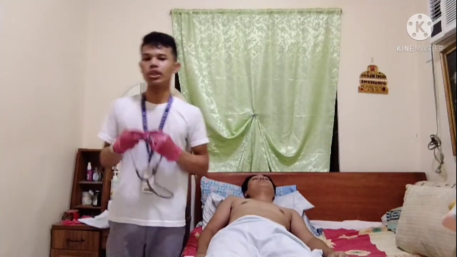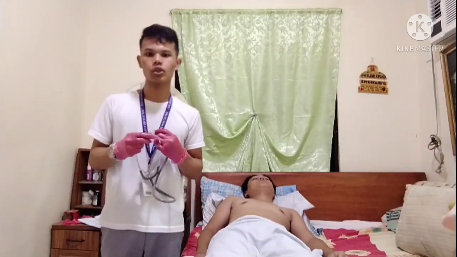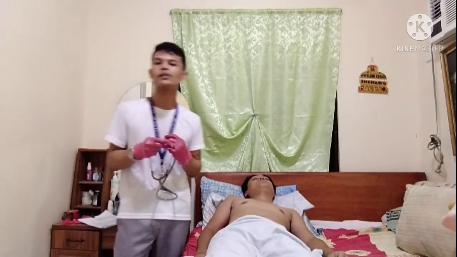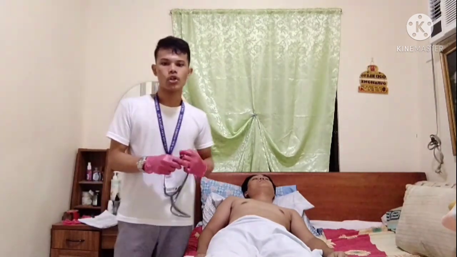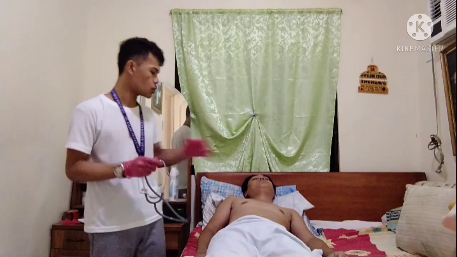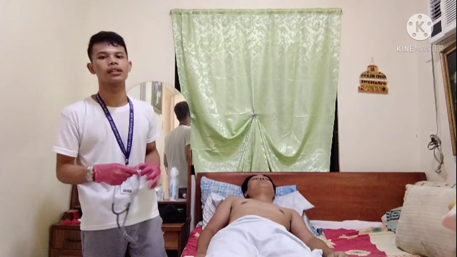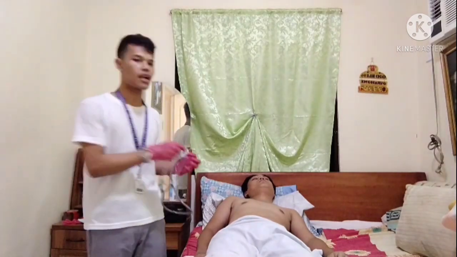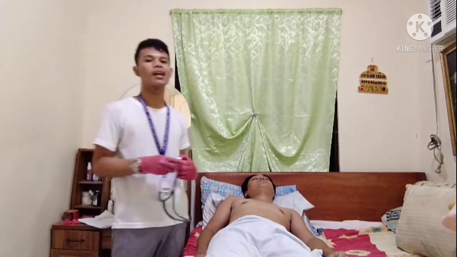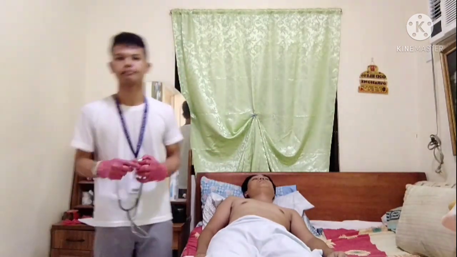We need to listen to each quadrant for a minimum of 1 minute per quadrant, up to 5 minutes, to confirm any absence of bowel sounds. Document if it is normal, hyperactive, or hypoactive, and note any intensity, pitch, and frequency of the sound. Upon auscultating the 4 quadrants of my patient, I've noticed that the bowel sounds are normal. I was not able to hear any abnormalities.